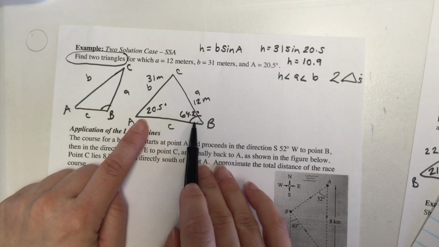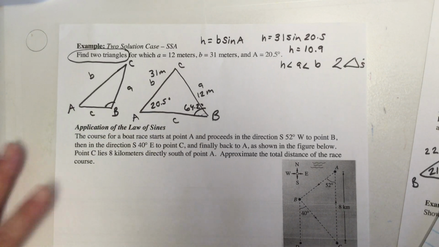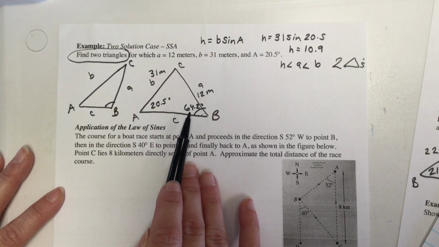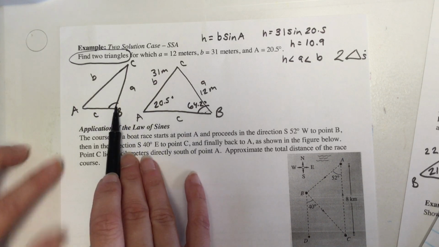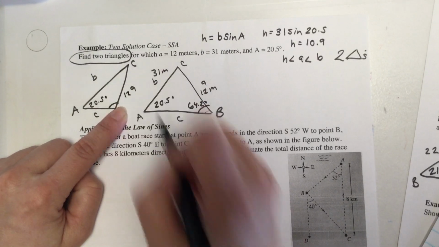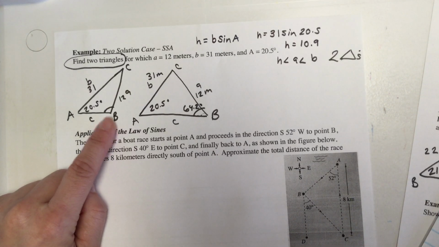You could go ahead and solve now. You could use this to find your missing measurements. But right now, all you have to do is find the two triangles. So here, B is 64.2. It's acute. The other possibility, and again, they gave us these measurements: this would be 20.5, A is 12, B is 31. B could also be obtuse.